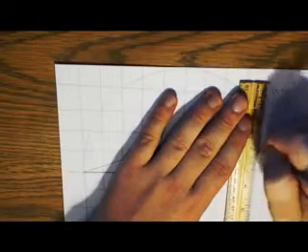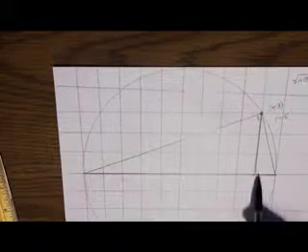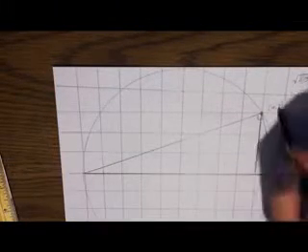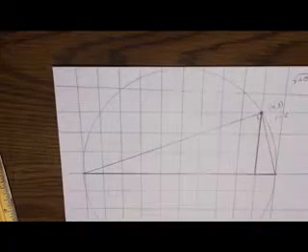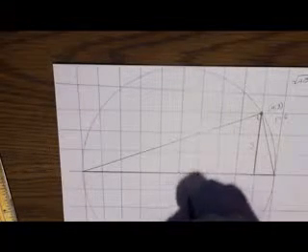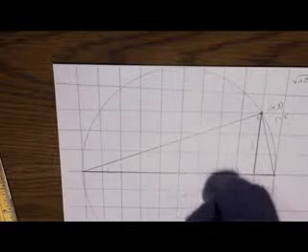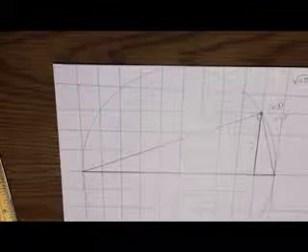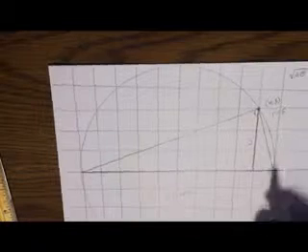is the altitude. Now, what's the length of the altitude? Well, the altitude, of course, is just the y component of this point. It's 3 units long. So, again, we're seeking to demonstrate that 3 is equal to the geometric mean of the hypotenuse segments. So how long are each of these segments?